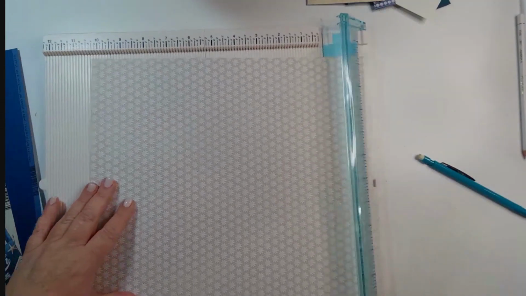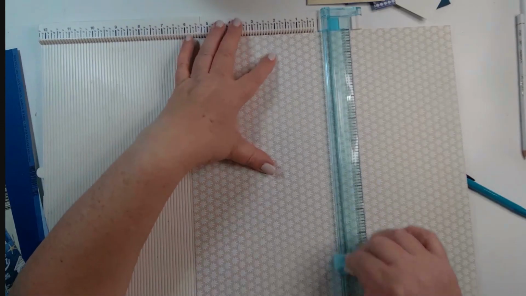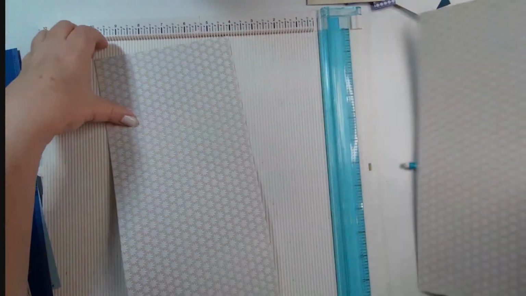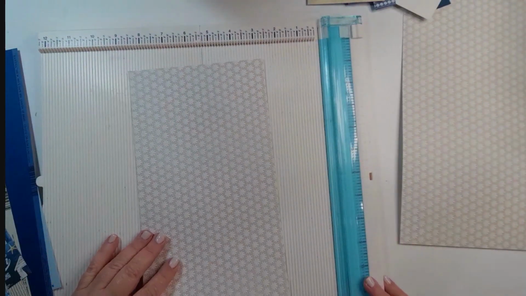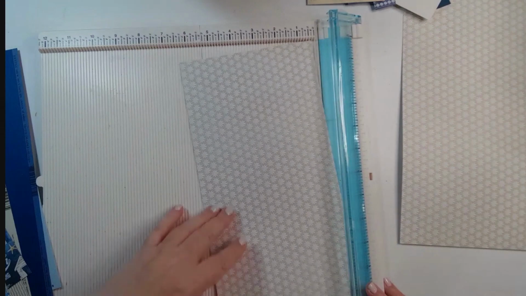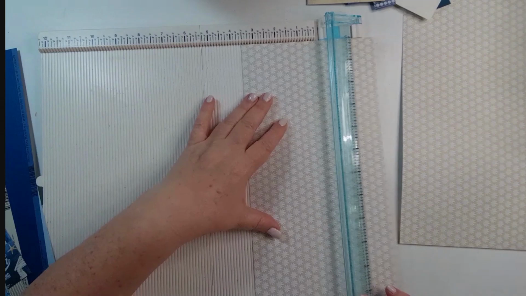Okay, I'm going to cut it down the middle here at 6 inches. I'm going to cut here at 3.5.